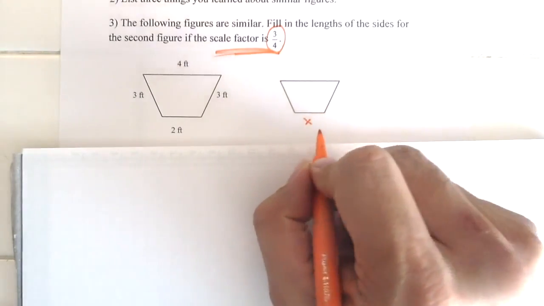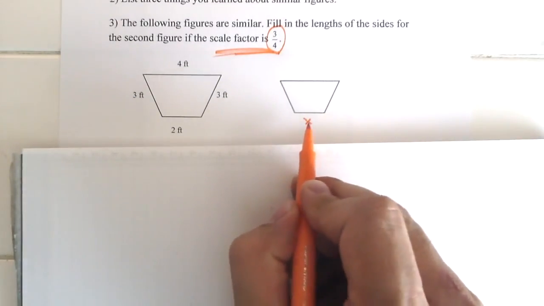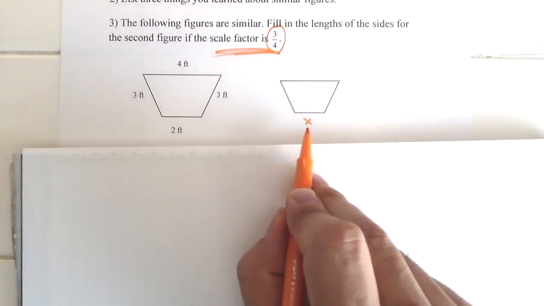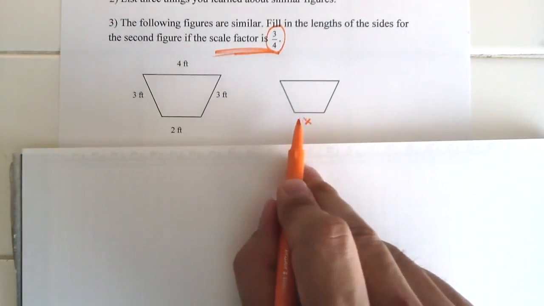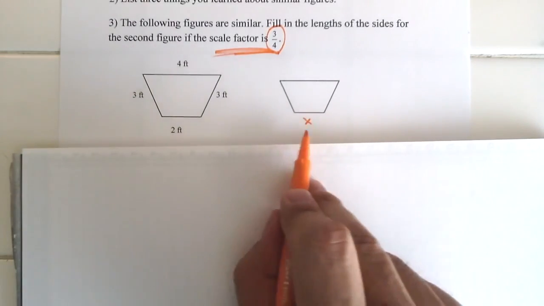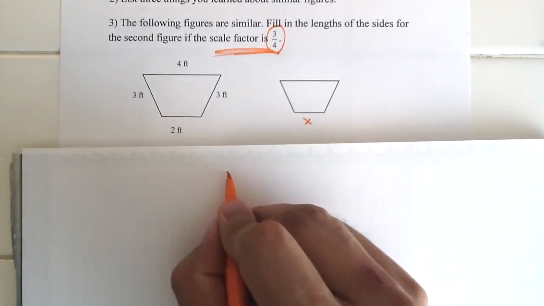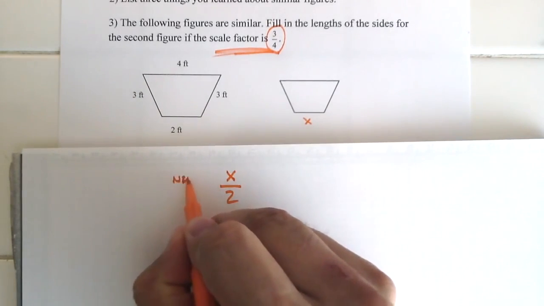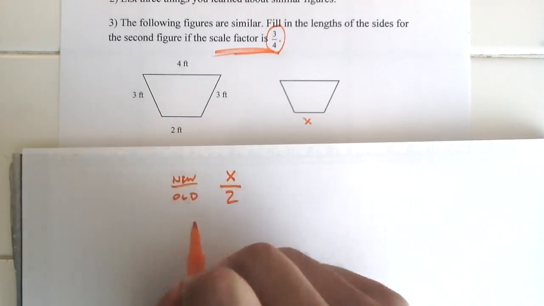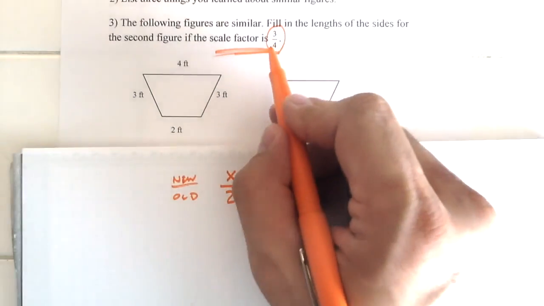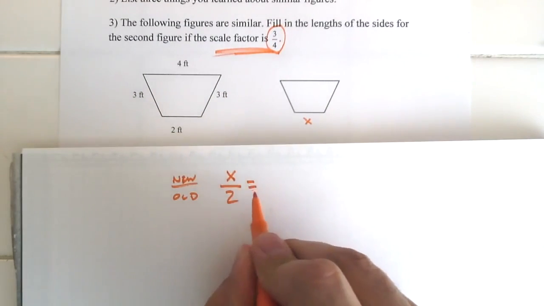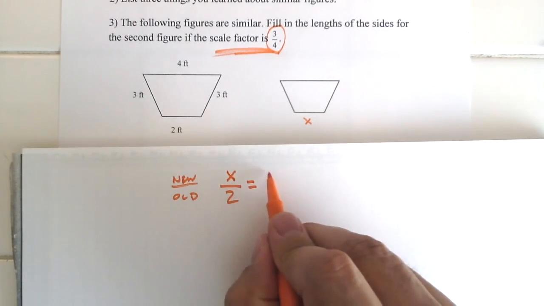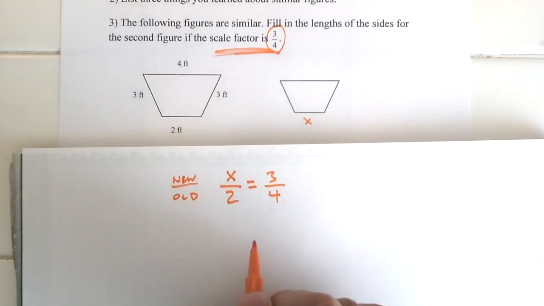If I want to find x, I want to set up a ratio with x and its corresponding side. Now don't forget, it has to be the image over the pre-image, or the original, the new measurement over the original. So what I'll do is x over 2. That's important. A lot of people think about it as just new over old. Now our scale factor is 3/4, so I can set up a proportion: whatever this ratio is, x needs to be a number that works out to 3/4.